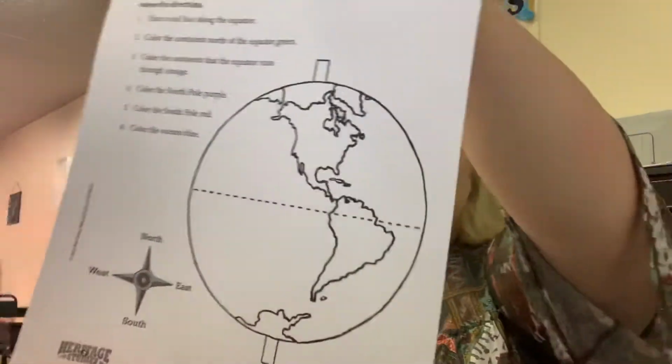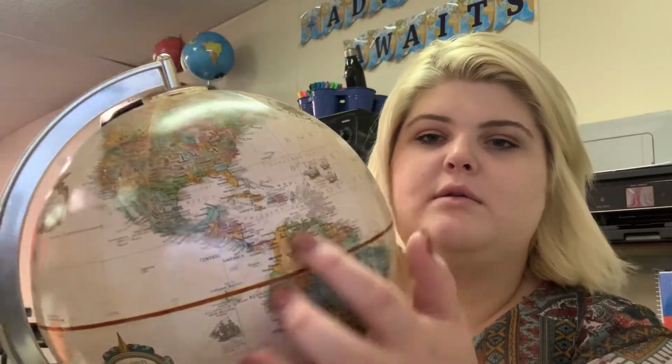So we're gonna follow the directions. They're numbered 1 through 6. The first direction says trace a red line along the equator. I'm looking at the sheet too. We're gonna trace the line around the Earth, the equator. We're gonna trace it in red. So go ahead and take out a red crayon or a red pencil or a red marker, and go ahead and trace this red line right around here. It's a dotted line on your globe on your page 11. So go ahead and do that.